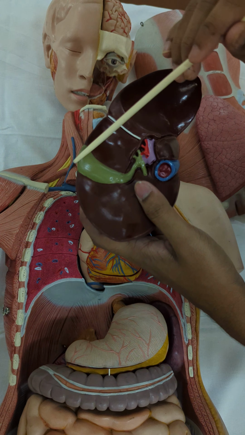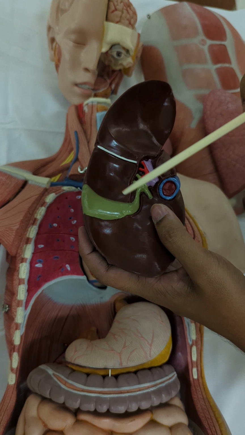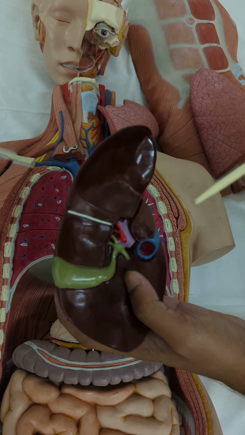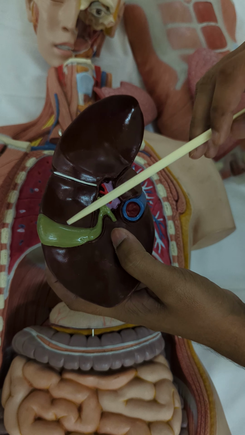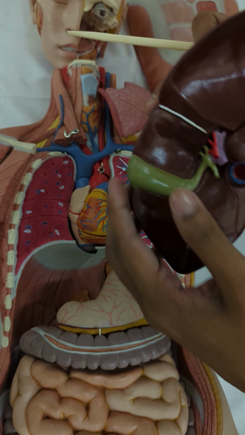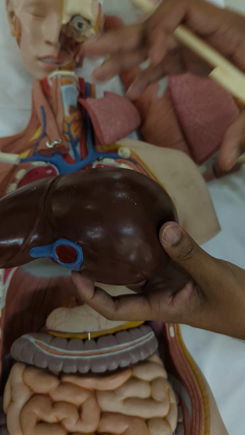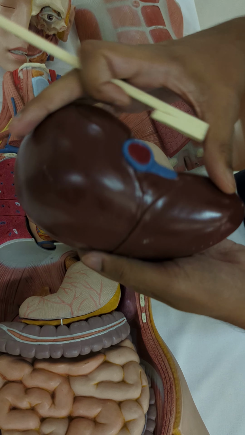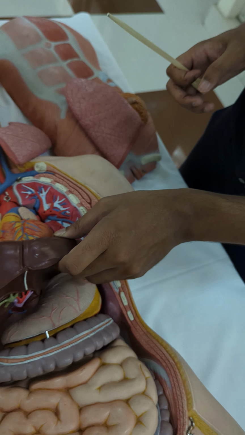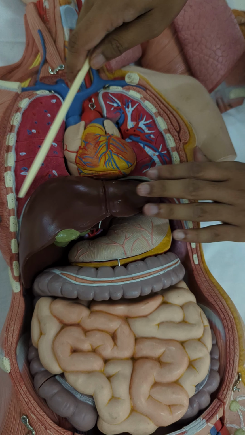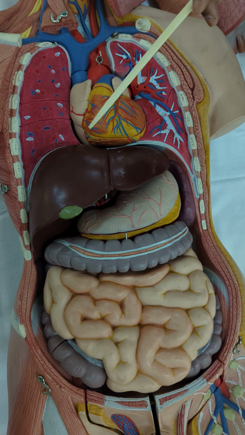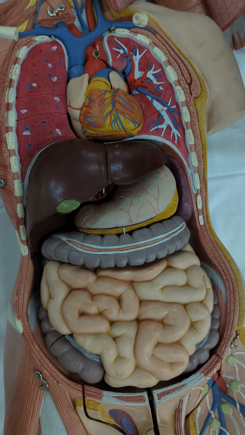This small gland is the gallbladder. There is a common cancer, gallbladder cancer, due to the gallstones happening in the gallbladder. The gallbladder's main function is storage of bile, and the liver secretes bile. The liver is present in the left hypochondriac, the epigastric, and the right hypochondriac region.